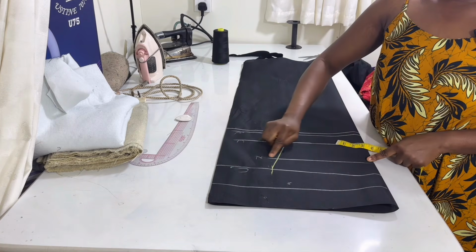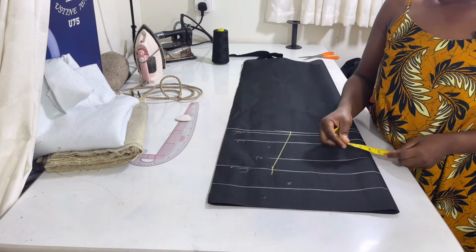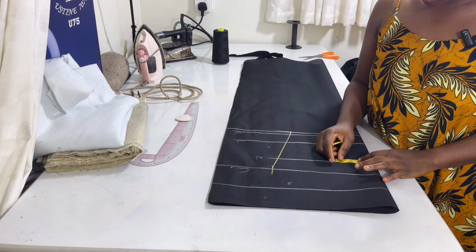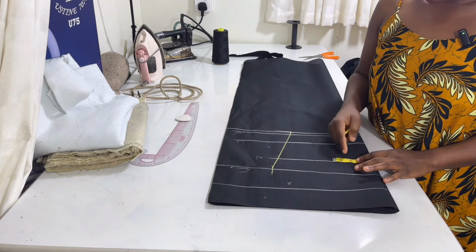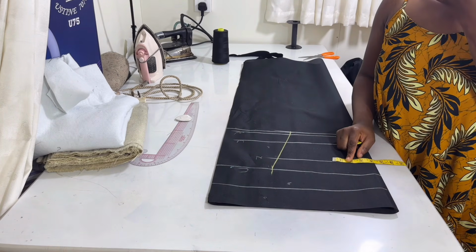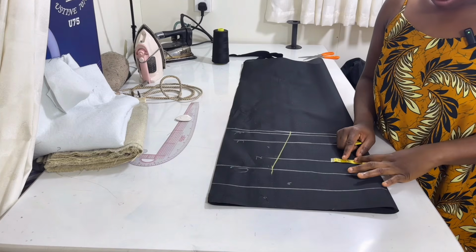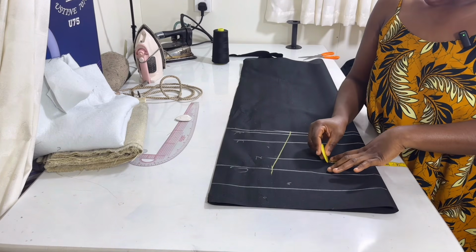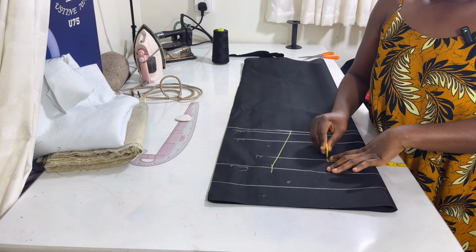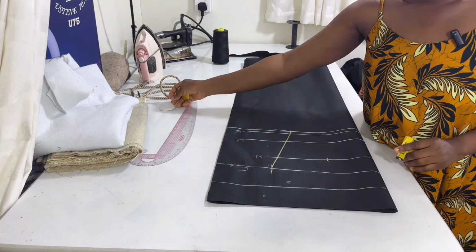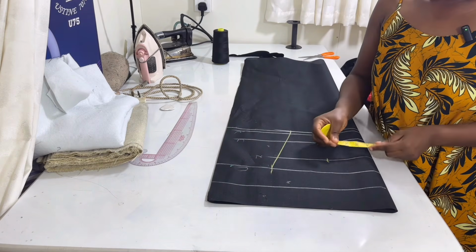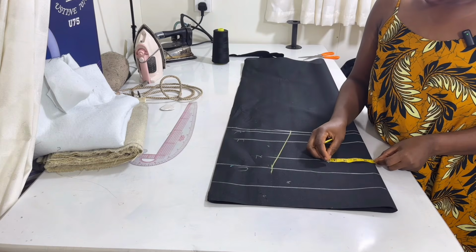Come to the nipple point line. This is the nipple point line. You are going to put your nipple to nipple distance divided by 2 plus half. My nipple to nipple distance is 8 inches divided by 2, that will be 4, then plus half, that will be 4.5. I'll put 4.5 here. Then I'm going to add 1/2 inch to this.